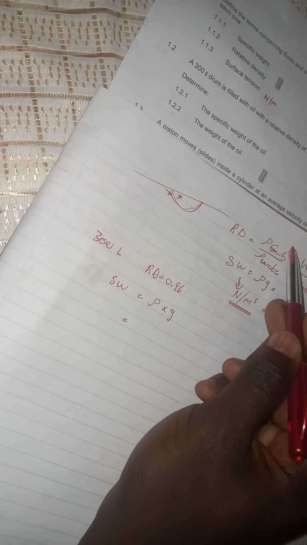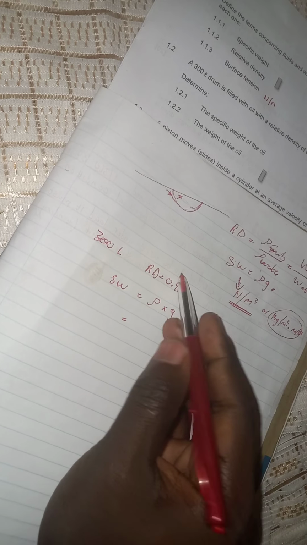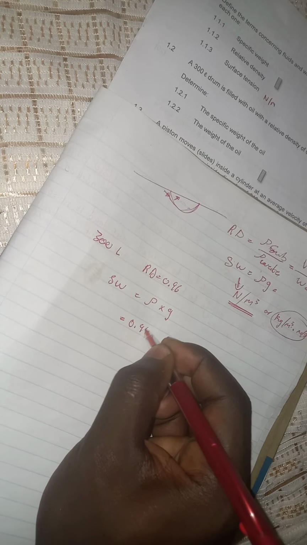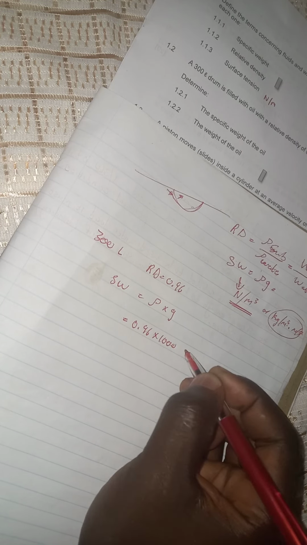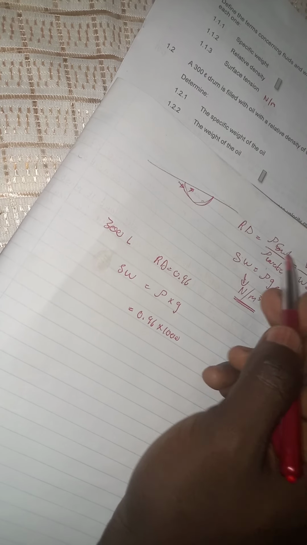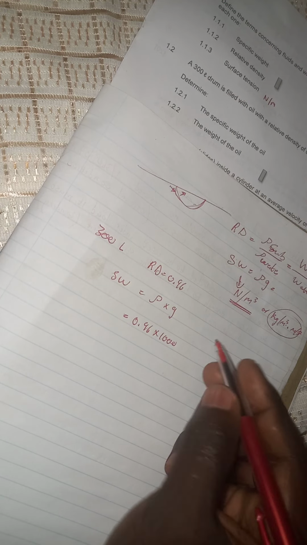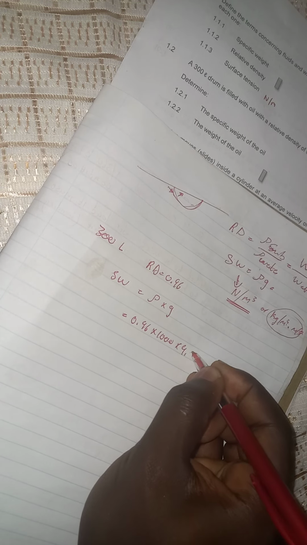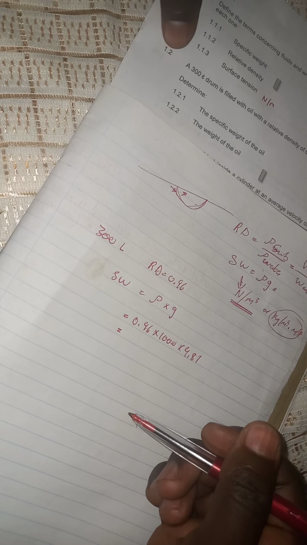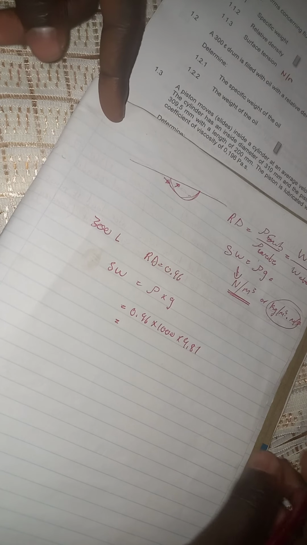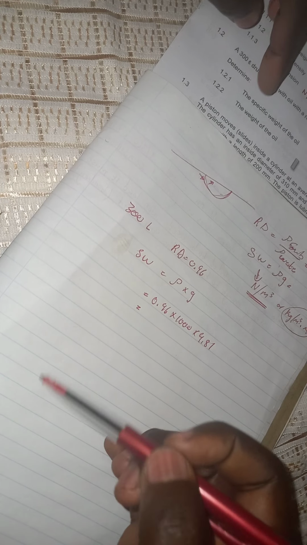The relative density is equal to the density of the substance over that of water, and then we have the relative density, which is 0.96 multiplied by the density of water, which is going to give us 1, the density of the oil, multiplied by 9.81, and then we get our specific weight, right? Simple as that. Specific weight.